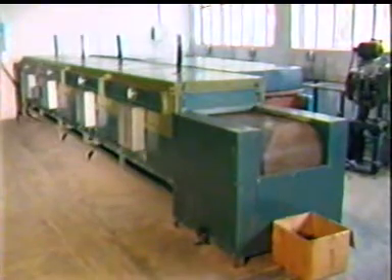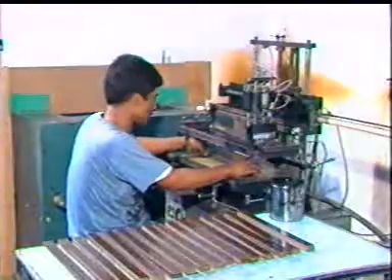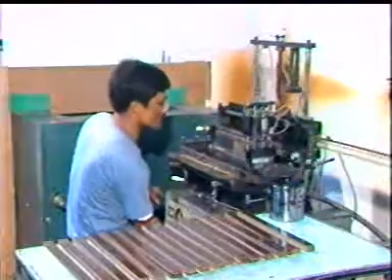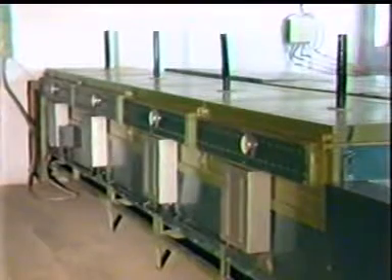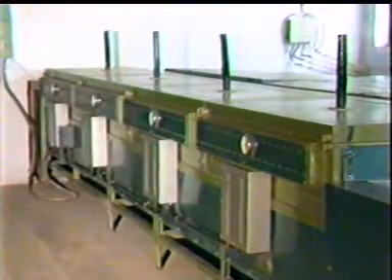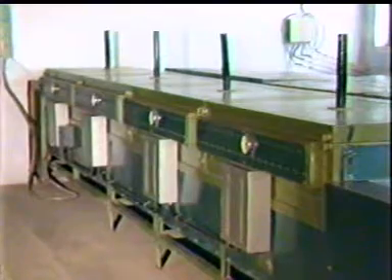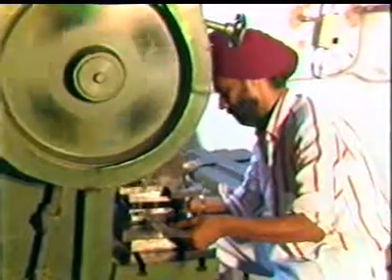The baked strip is placed on the screen printing machine again for depositing silver layer at the contact points. Now the strip again passes through the heat chambers for the purpose of drying.